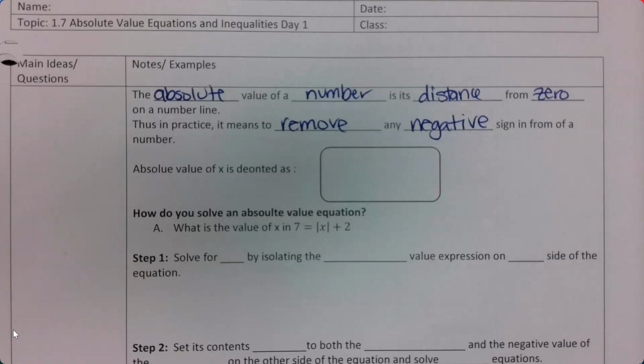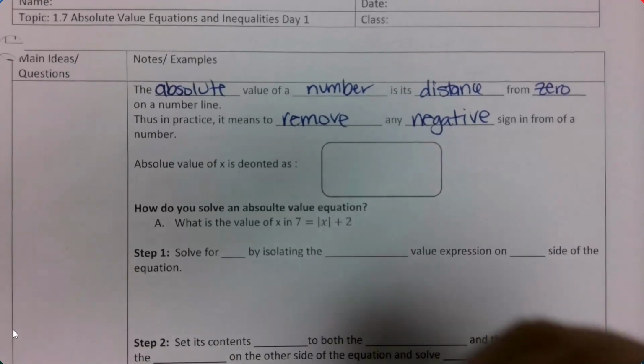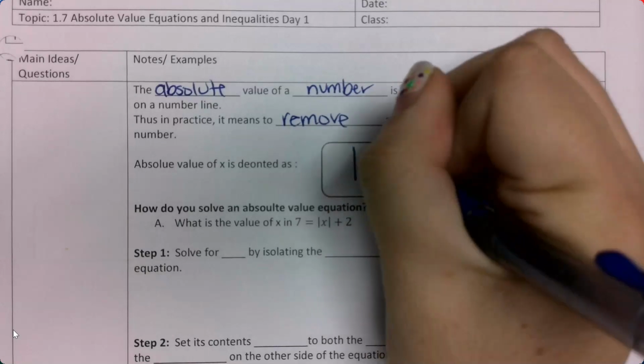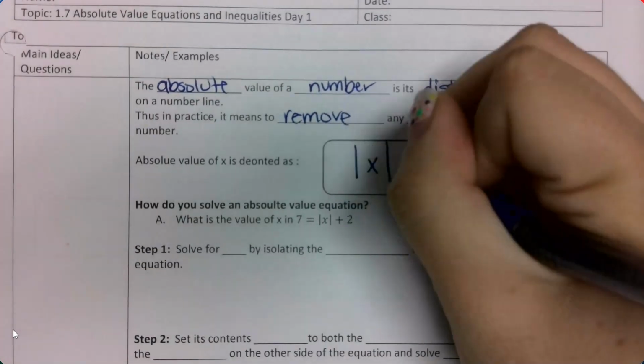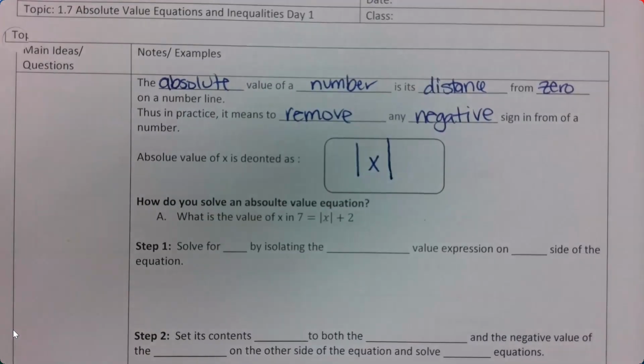Okay, so how do I write absolute value? Remember, it's the straight up and down bars. Dang, I tried to make those the same size, and then I still made it one bigger than the other.